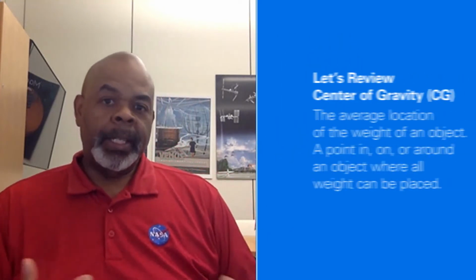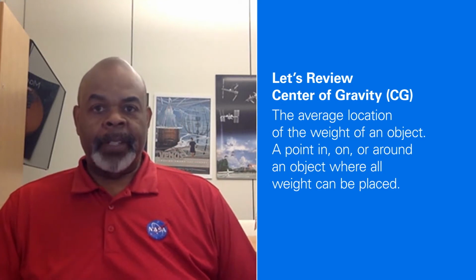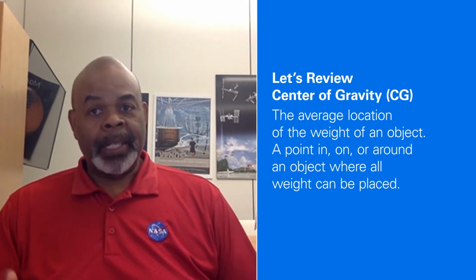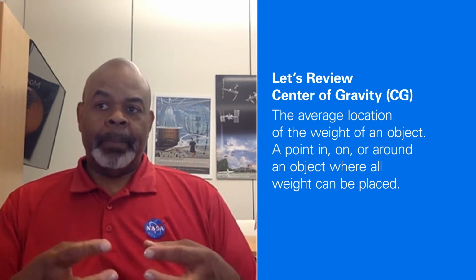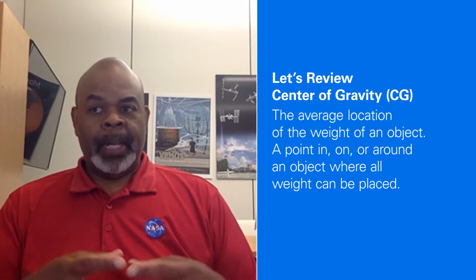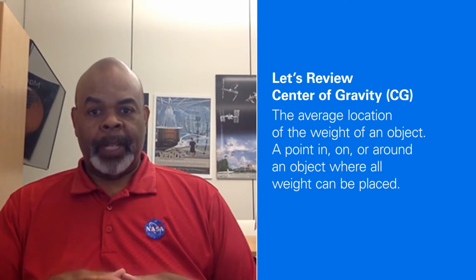So, in summary, the center of gravity is a point in space. It can be inside or outside of the object, that all the weight can be placed and the object's motion can be described.